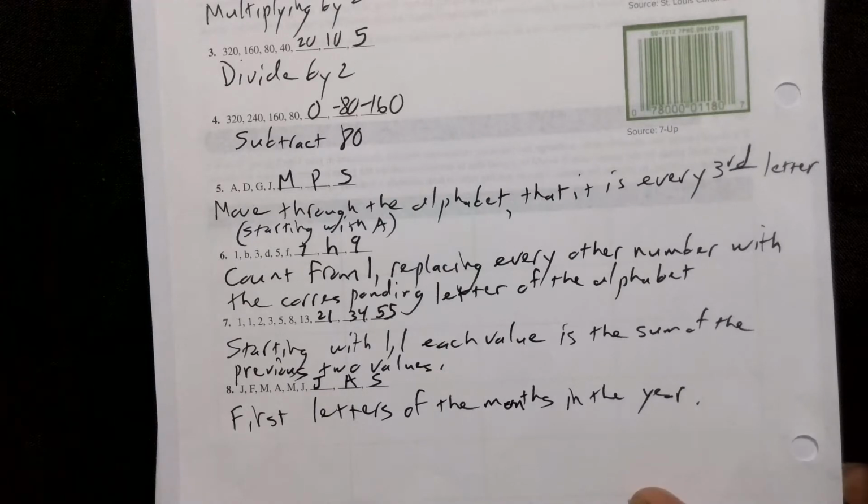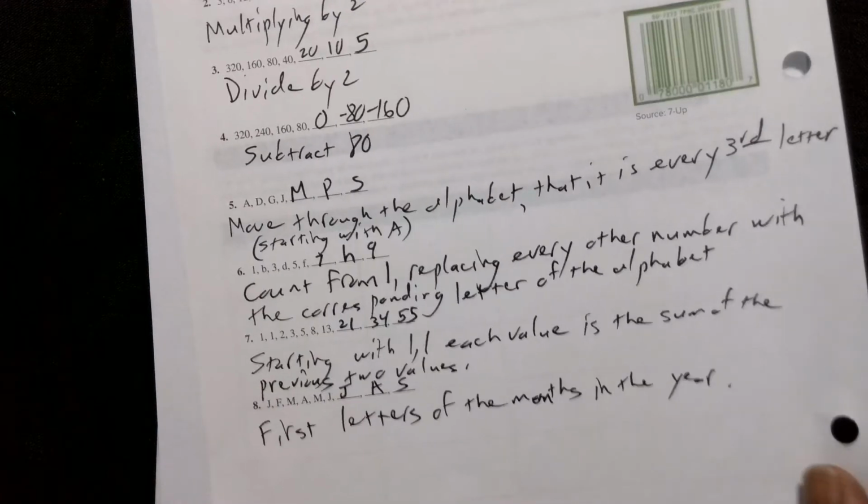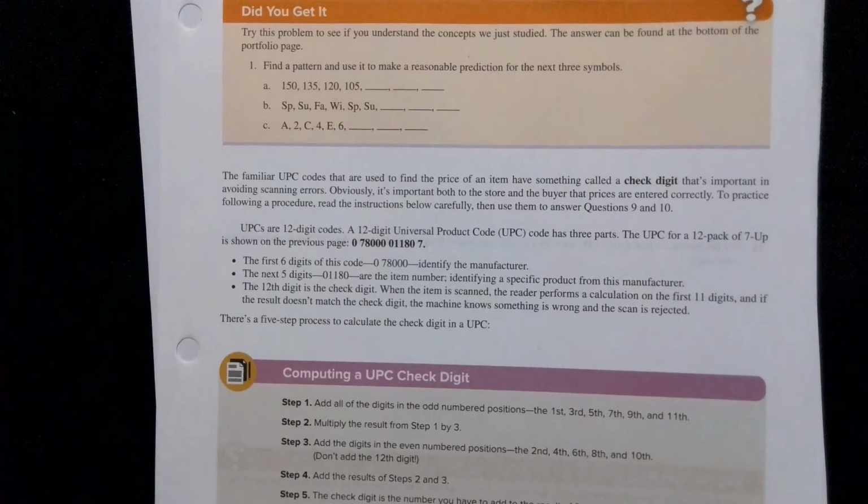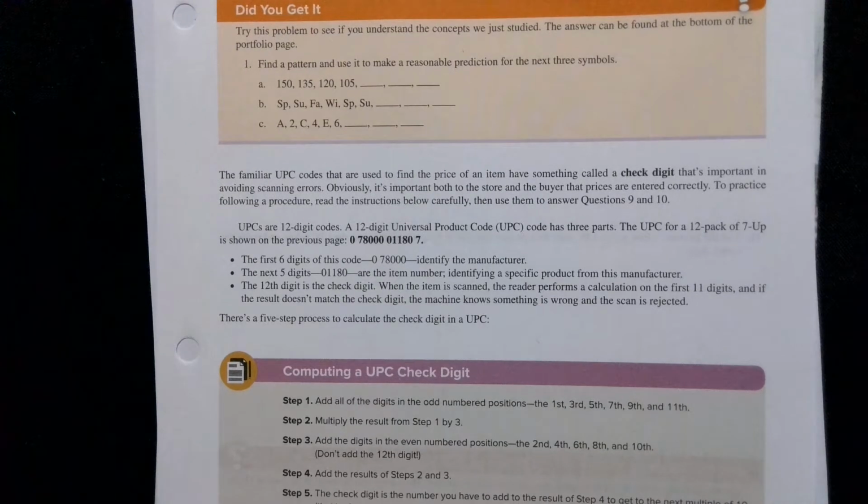Okay, now that completes page 112. Now, we move on here to page 113. And here we will be talking about UPC codes.